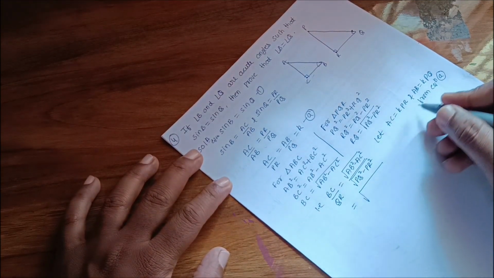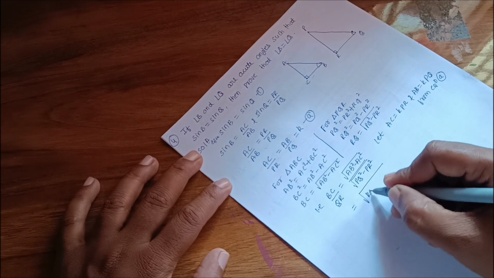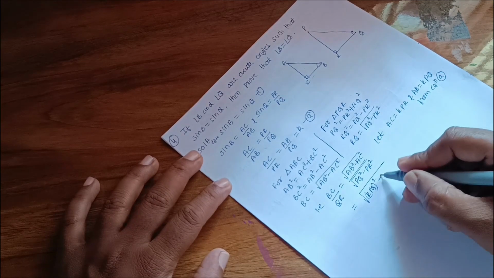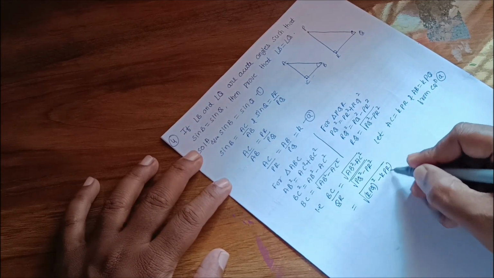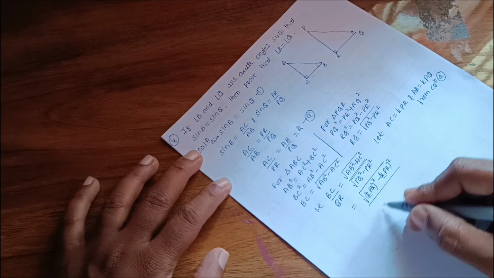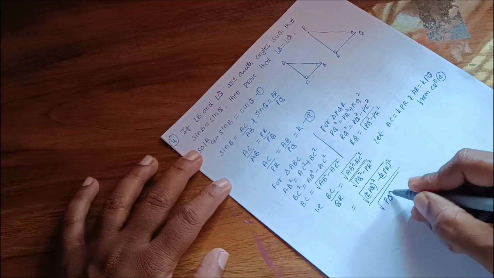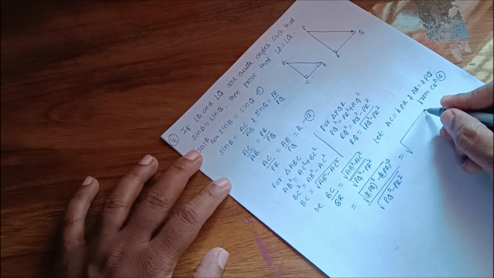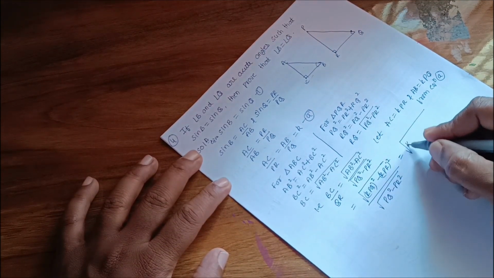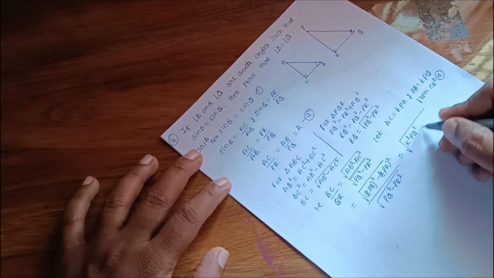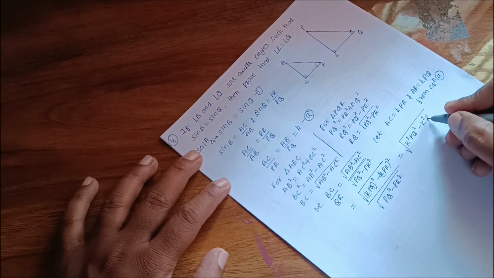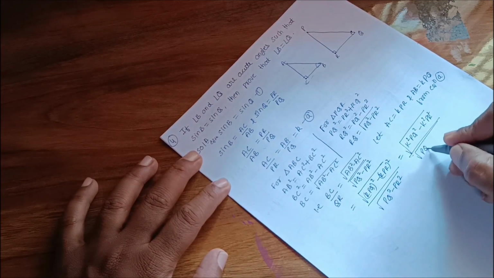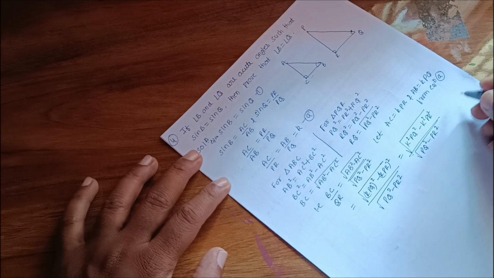Now let's substitute from equation A. In place of AB I write K PQ whole square, and in place of AC we write K PR whole square, whole divided by the square root of PQ square minus PR square. This is equal to the square root of k square PQ square minus k square PR square, whole divided by the square root of PQ square minus PR square.